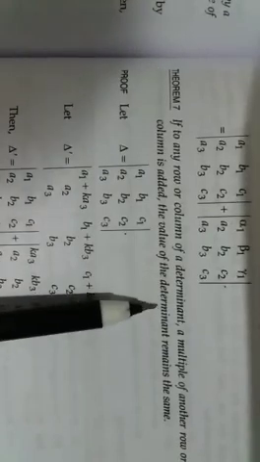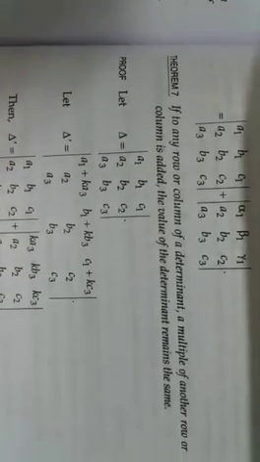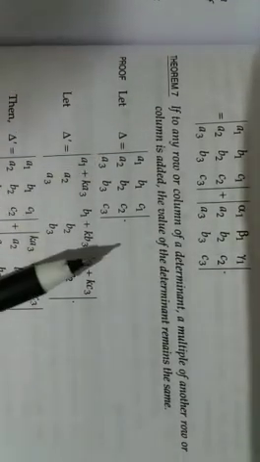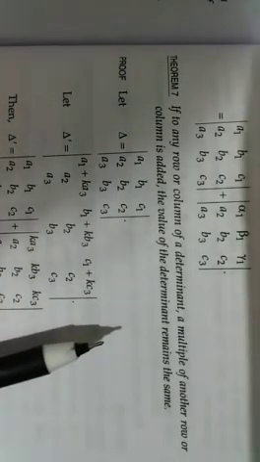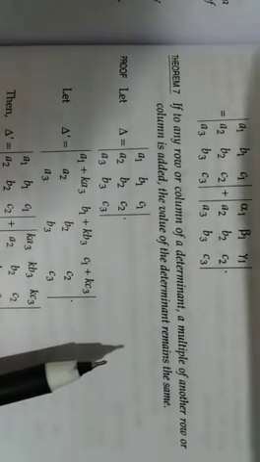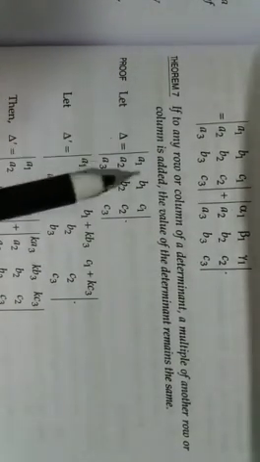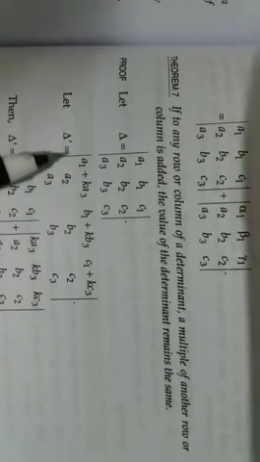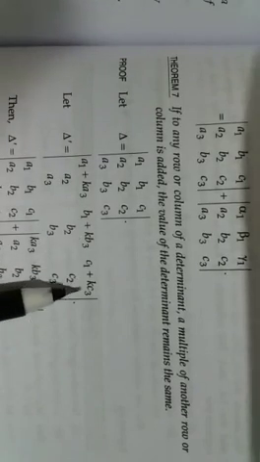Our another property is, if to any row or column of a determinant, a multiple of another row or column is added, the value of the determinant remains the same. There will not be any change in the value of the determinant. So here del is given. If we want to add k, a1 plus ka3, b1 plus kb3 and c1 plus kc3, and others will be the same, a2, a3, b2, b3, c2, c3.